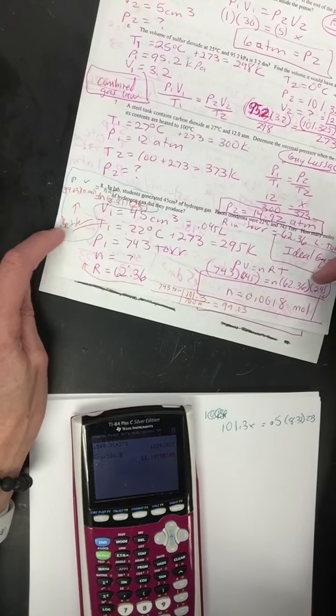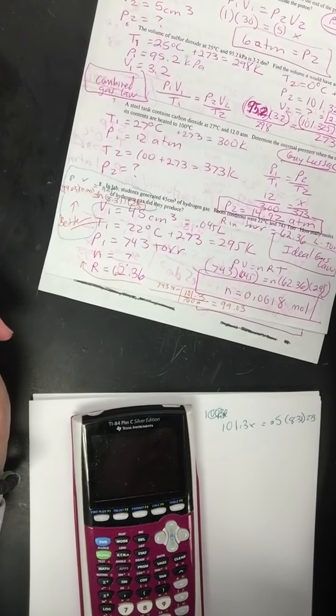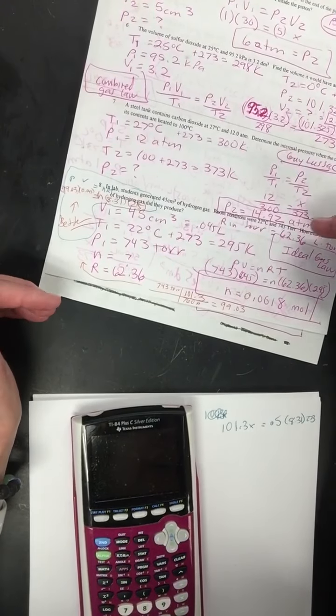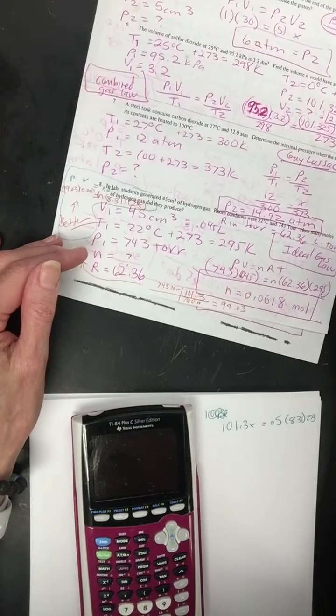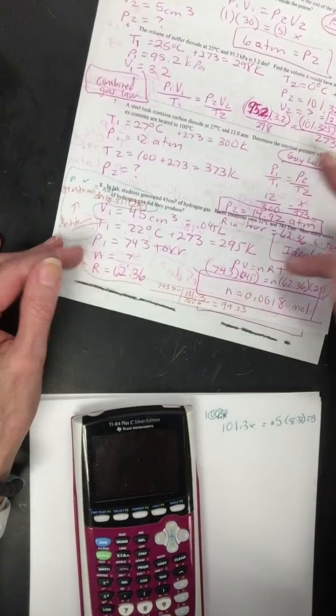Now, on the test, I won't give you one that hard, but in college you will have one that hard. So it certainly doesn't hurt you to see it. On the test, you won't have to worry about units. I will give you 4 of these 5 things, and you solve for the other one.